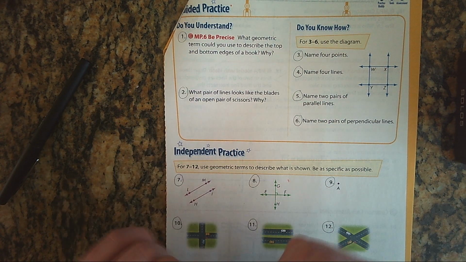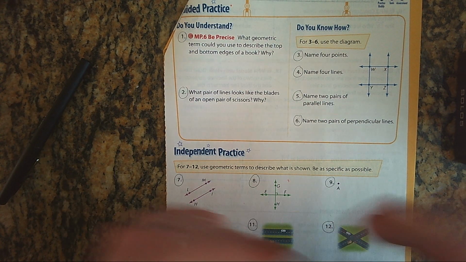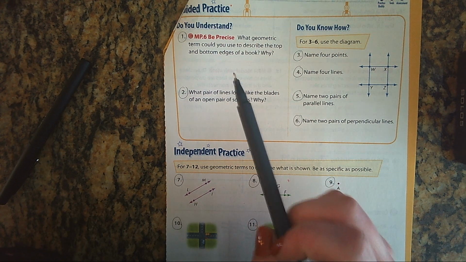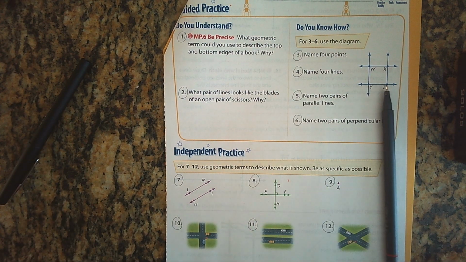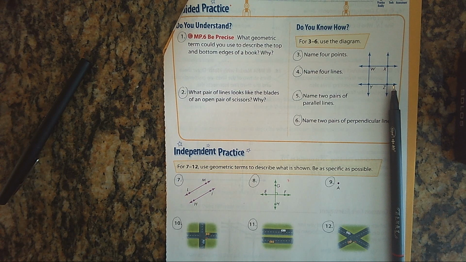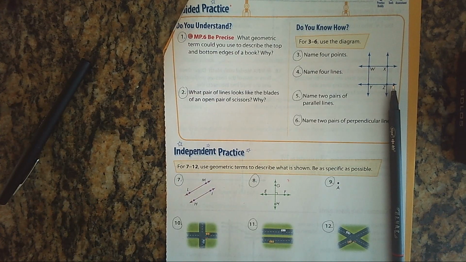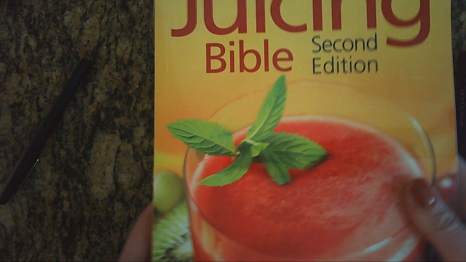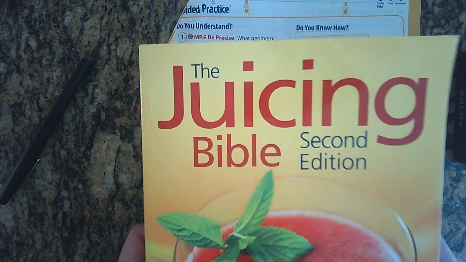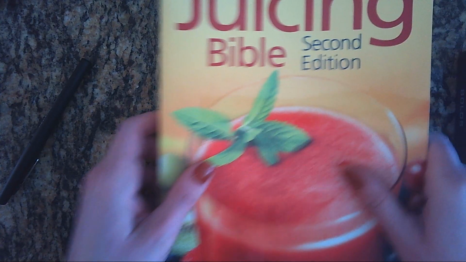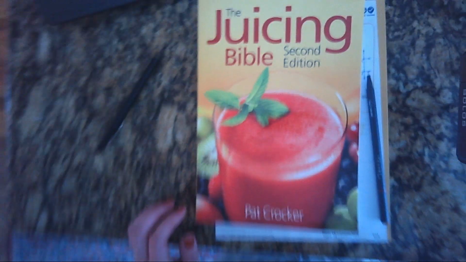So starting with number 1, what geometric term could you use to describe the top and bottom edges of a book, and why? So let me, once again, grab the closest thing within my reach, which is my juicing book. So looking at the top and bottom edges of the book, here I'll zoom this out a little bit.